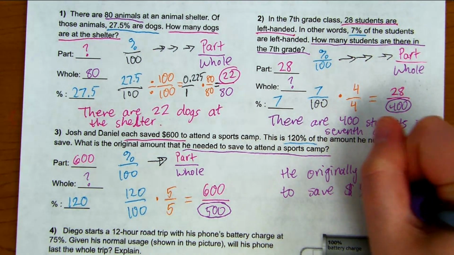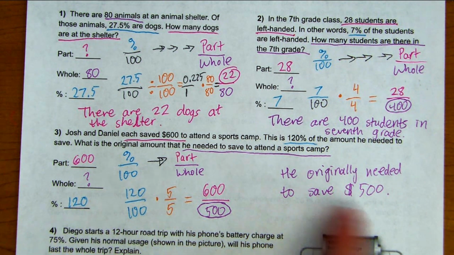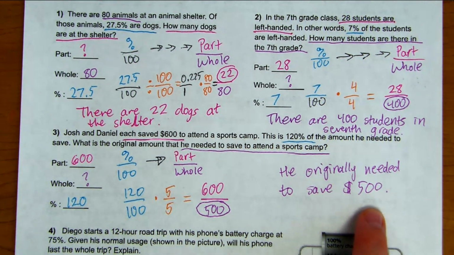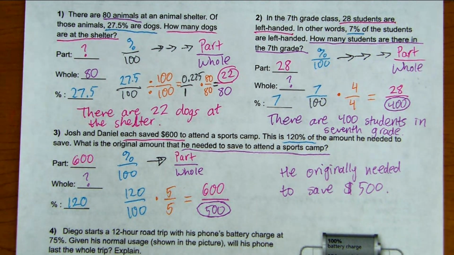So they actually, because they saved more than 100%, they saved more money than what they actually needed to afford the sports camp. So they could use that extra money for maybe snacks while they're there, or a cool shirt or something like that.